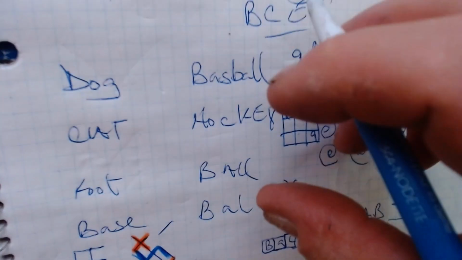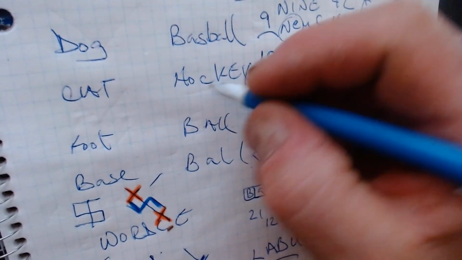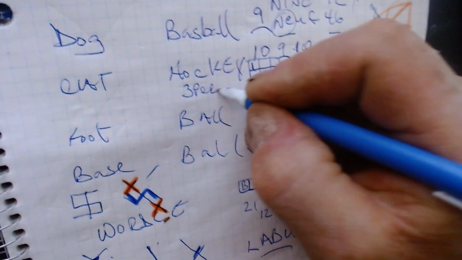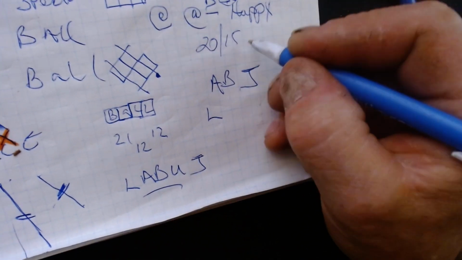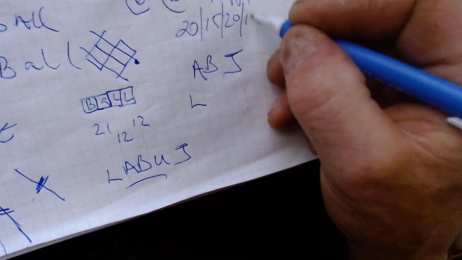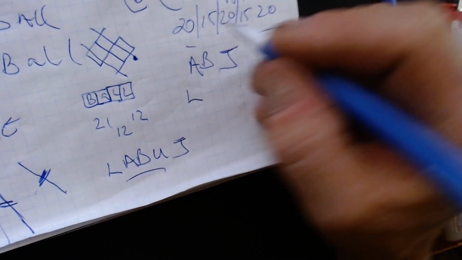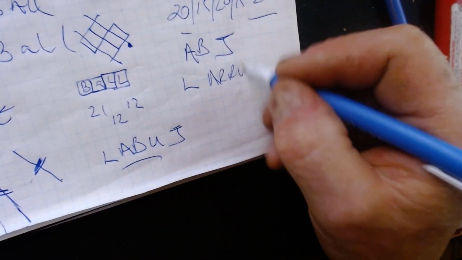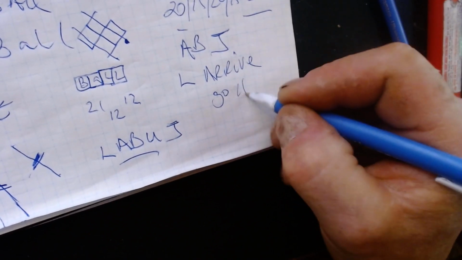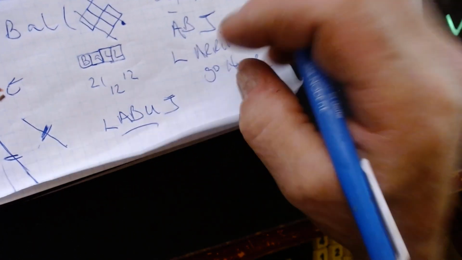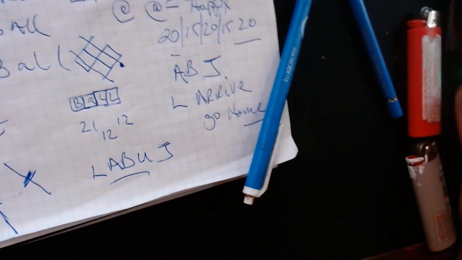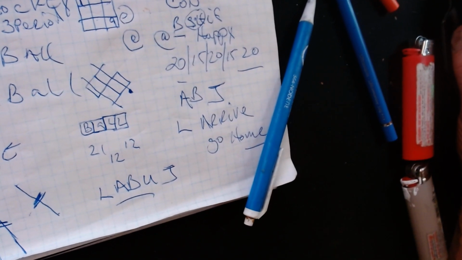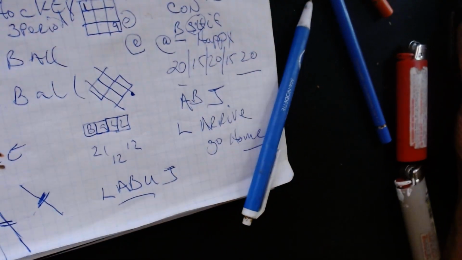So when it comes to hockey, there's 3 periods. The periods are 20, 15, 20, 15, 20. And you arrive and you go home. So arrive has a numeric value, and I'm not the only one that does this. There are others that do this.